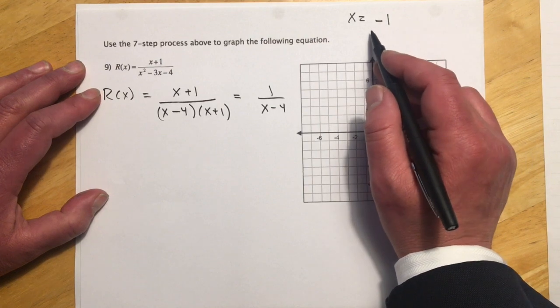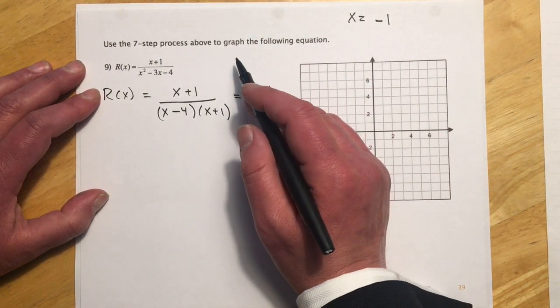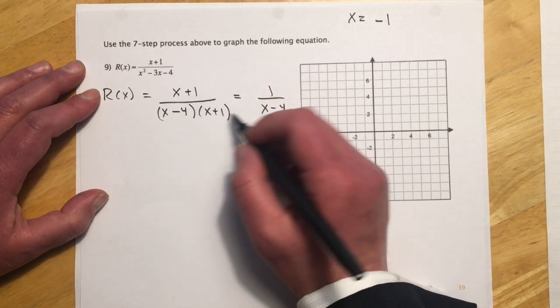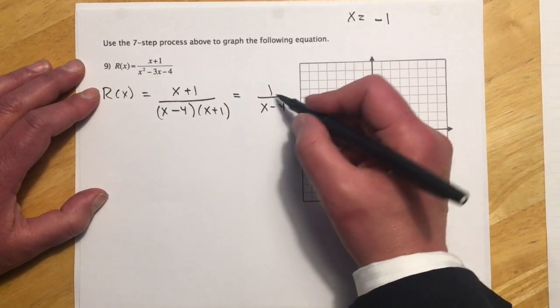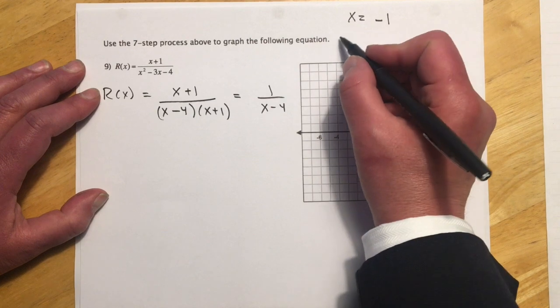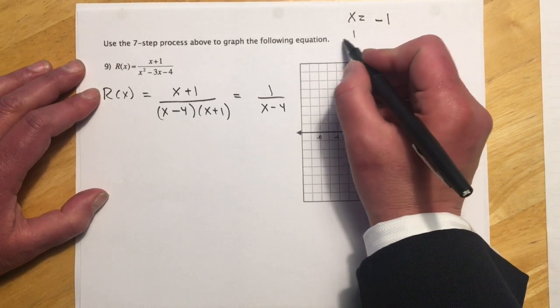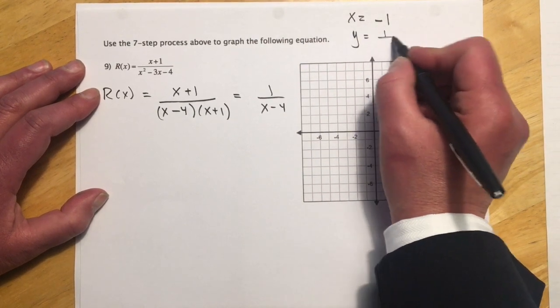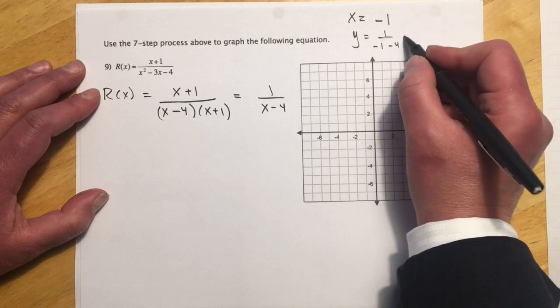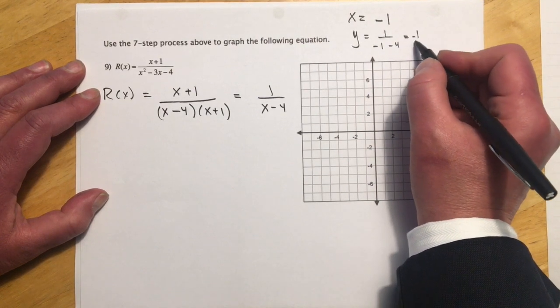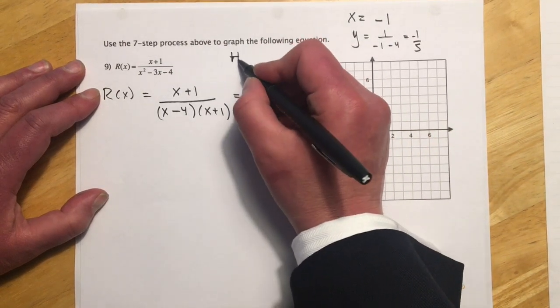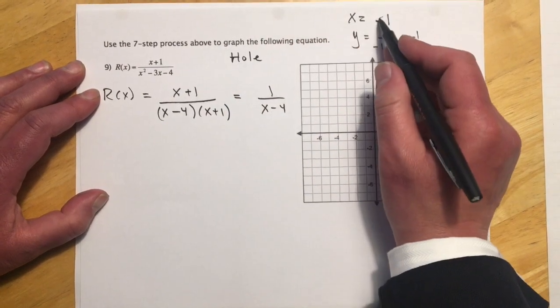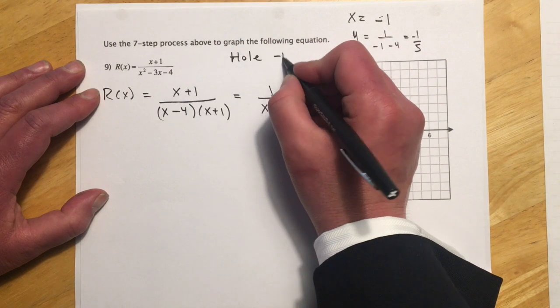If I plug -1 into the original, I just get division by 0. So I plug it into the reduced form, and that gets me y equals 1 over -1 minus 4, or -1/5. So we're going to have a hole at -1, -1/5.